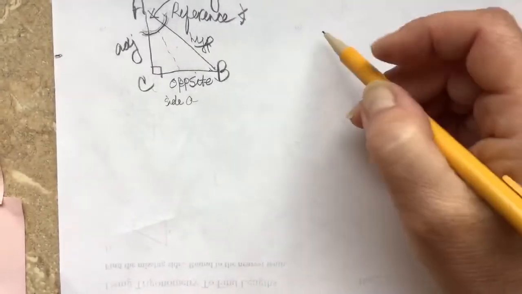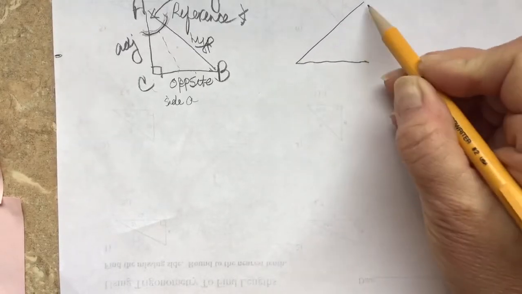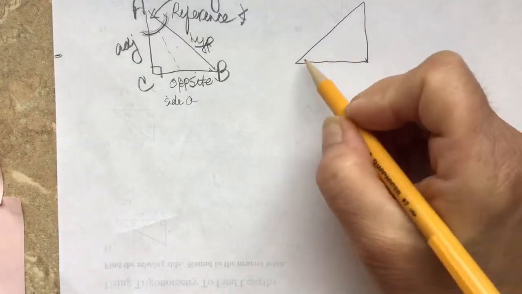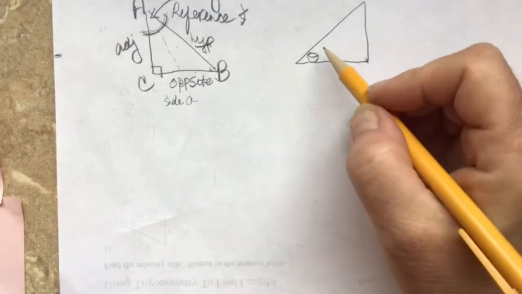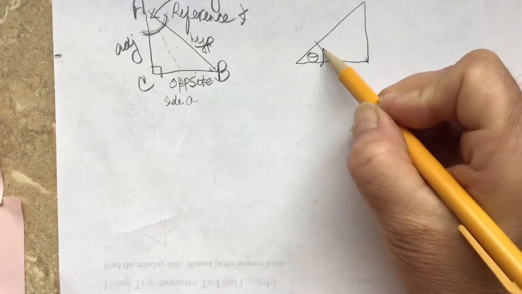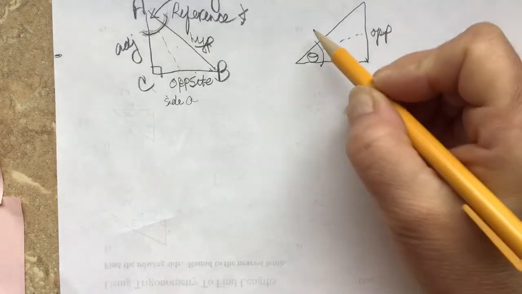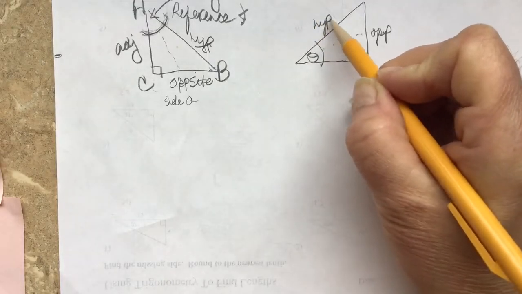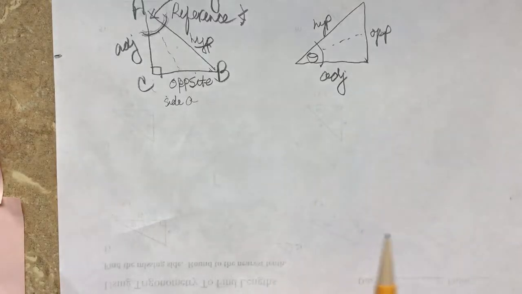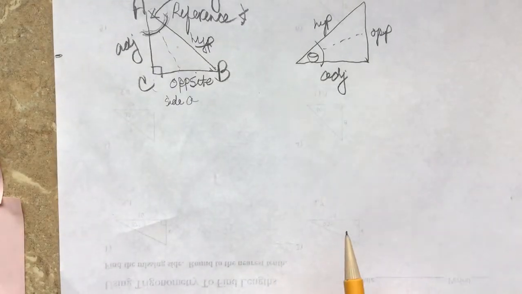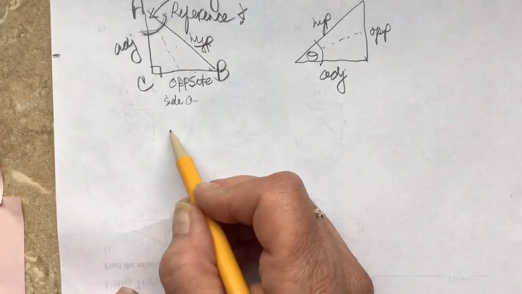Now let's say I had a triangle that looked like this. And I tell you that this angle is theta. This is my reference angle. I would scoop it. I always like to label my opposite first. Opposite. There's my hypotenuse. And there's my adjacent. Okay. And one more.